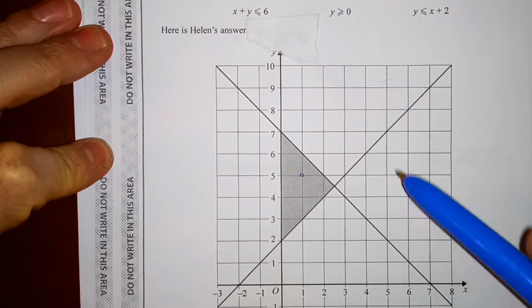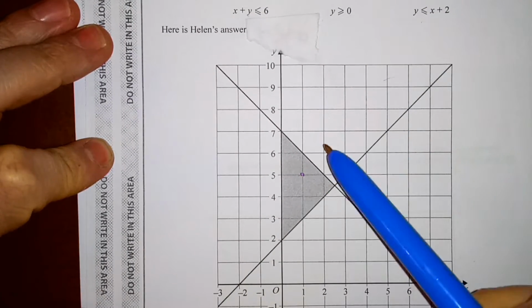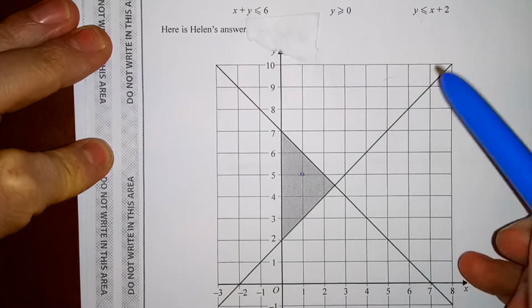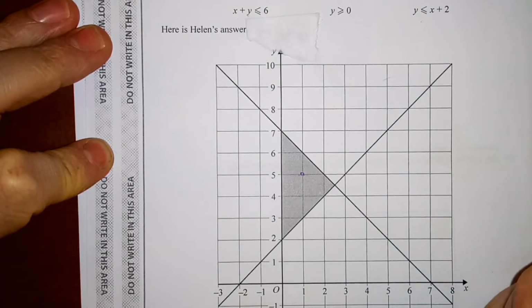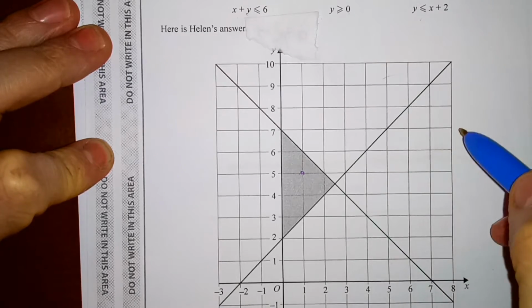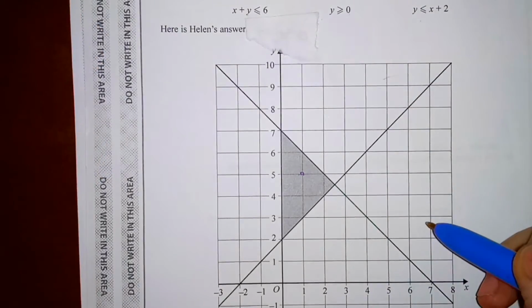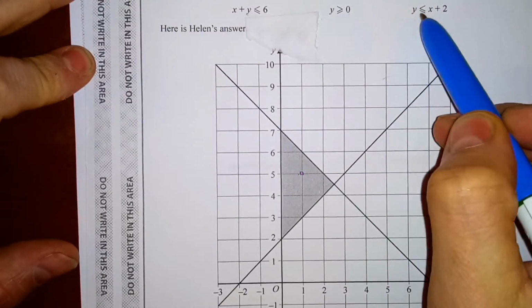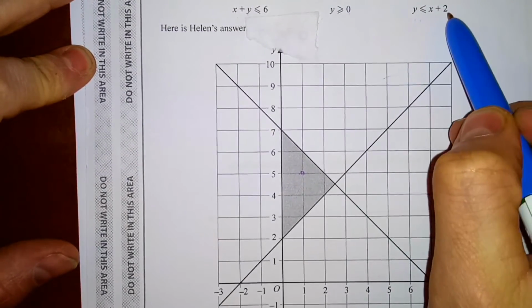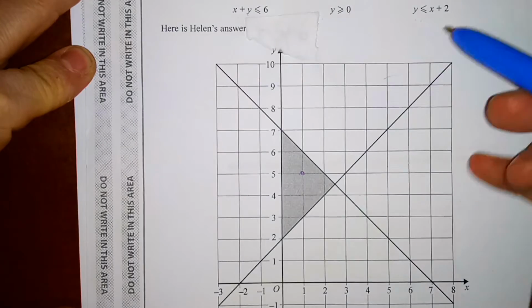Now, the mistakes are either going to be the lines are wrong or the wrong version is shaded, or there's no dotted lines. Now, all of these are equal to, so it should be solid lines, so that's not it. So it's either that some of the lines are wrong or that the inequality is wrong. So let's look at this one here. Y is less than or equal to x plus 2. Let's try and identify this line.